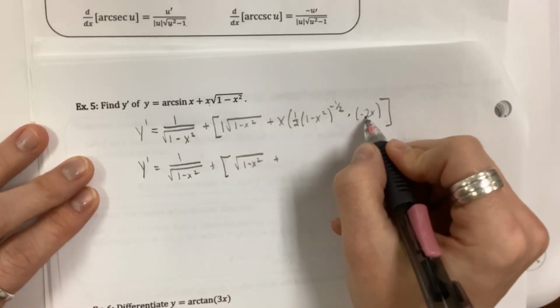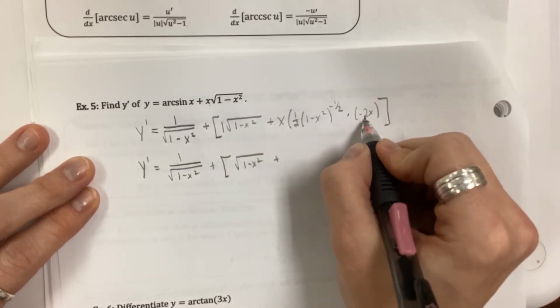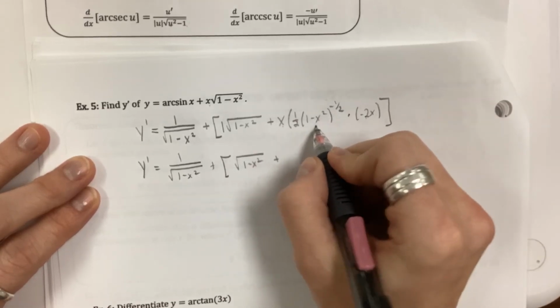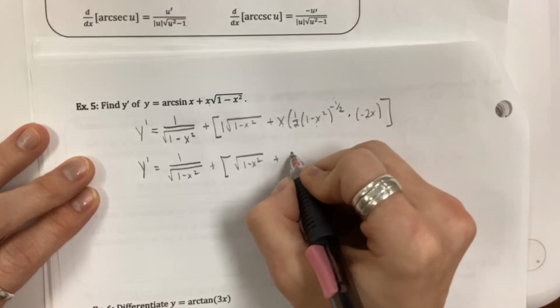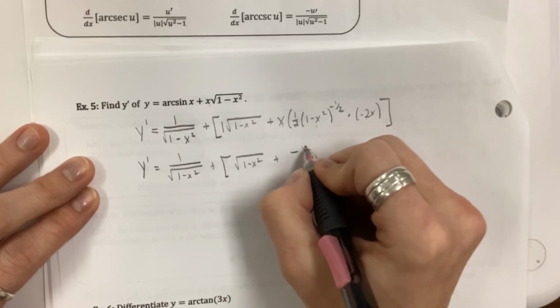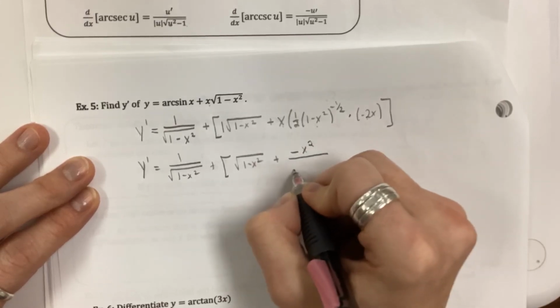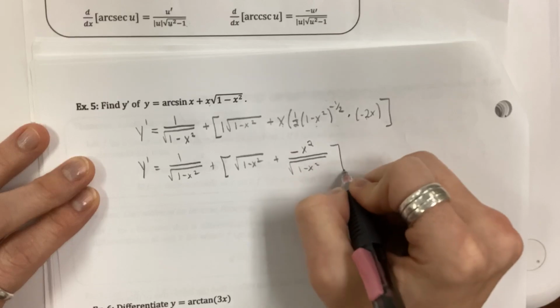And all of this, if you notice, is going to have a 2 cancel out. The x's combine to be x squared, and this goes to the bottom. So I end up with a negative x squared all over the square root of 1 minus x squared.